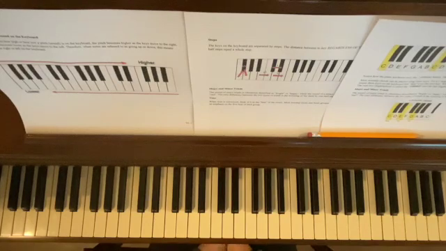So with those 3 chords, we can play quite a few worship songs, and we're going to get to a couple of those in the next video.